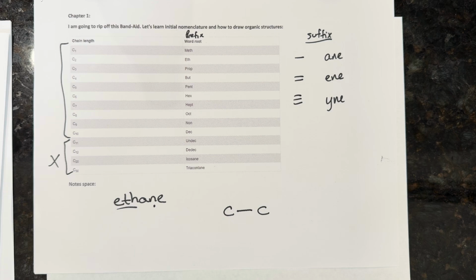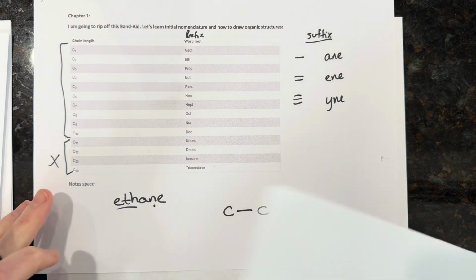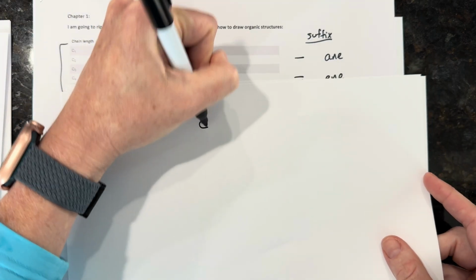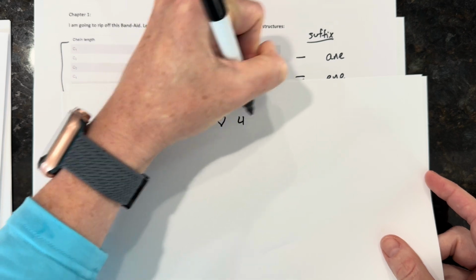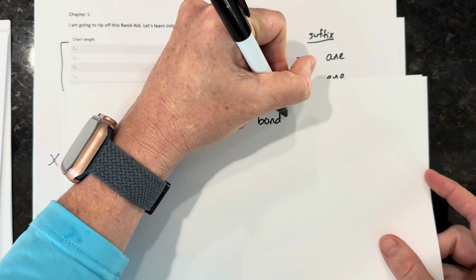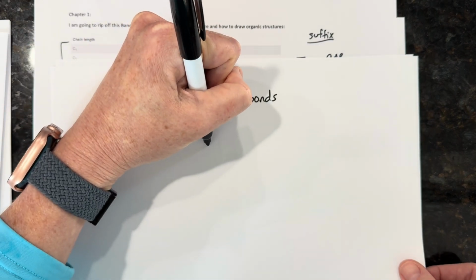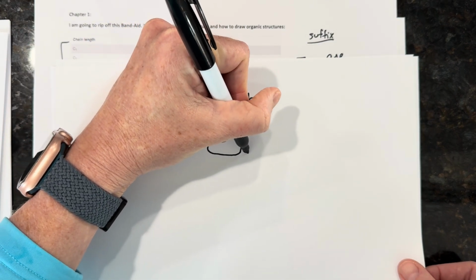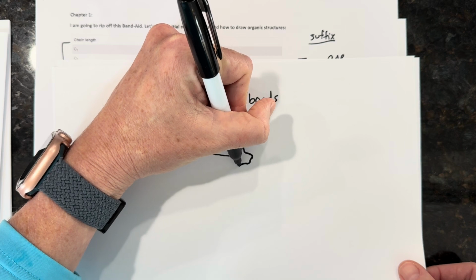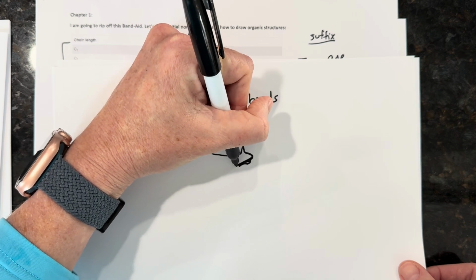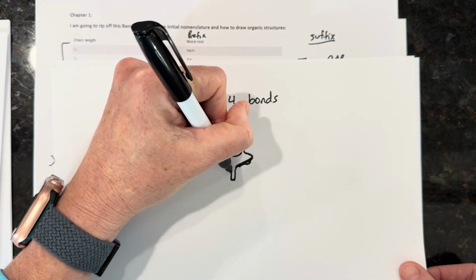The next part of organic chemistry is to remember that carbon wants 4 bonds. Carbon always wants to have 4 bonds. I have a friend, oh man, I'm going to show you my art skills here. They're really bad. I almost had it. I should have gone like this. She has a kitty cat.